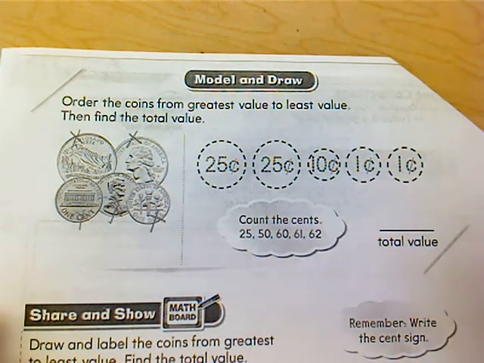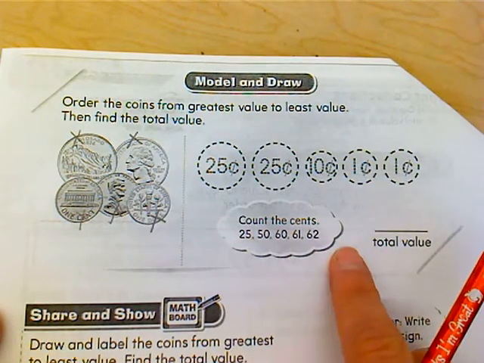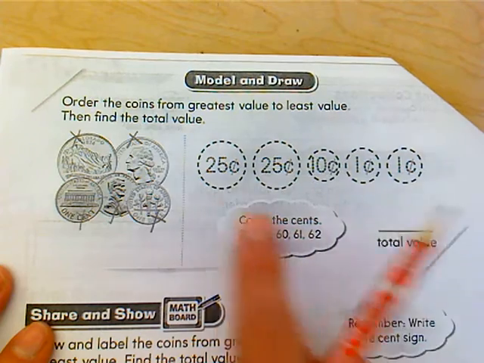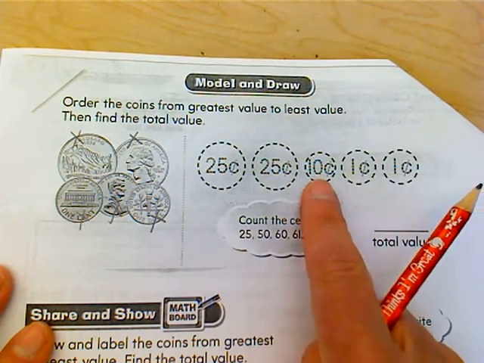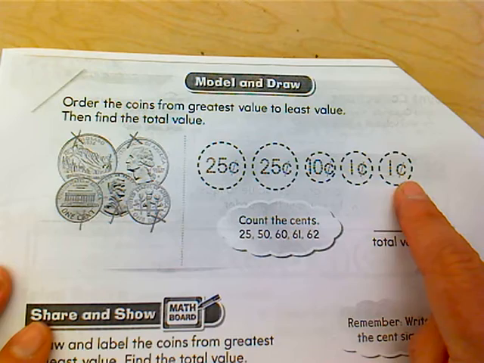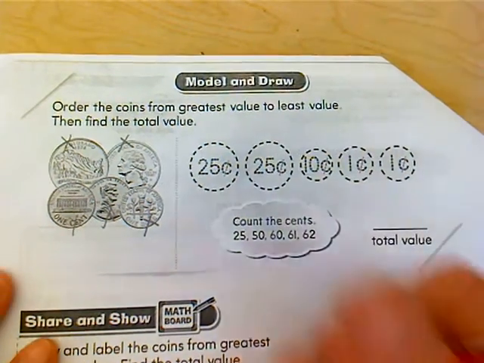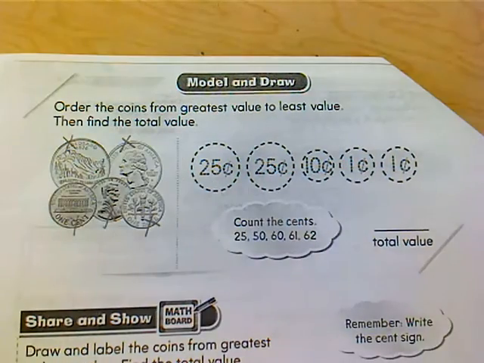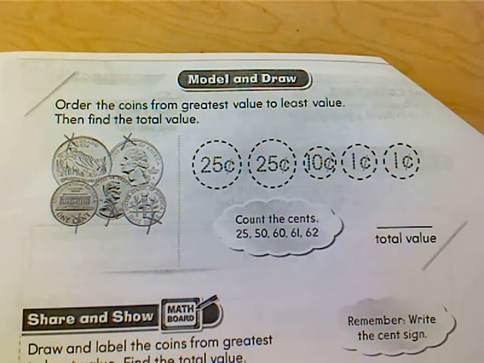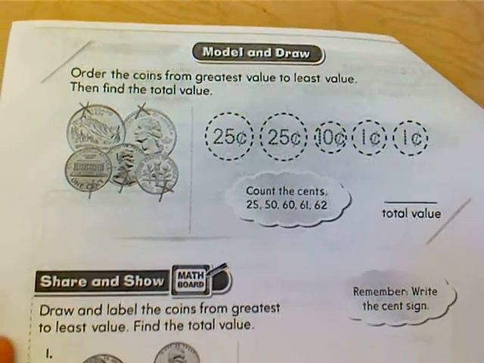Once I do that, I'm going to be counting those coins and come up with the total value. Because I have written the value of these coins in the center of the coins, I don't need to write the value on top. I will come back to that later. I'm not going to do that with you because we've been counting coins now for several days.